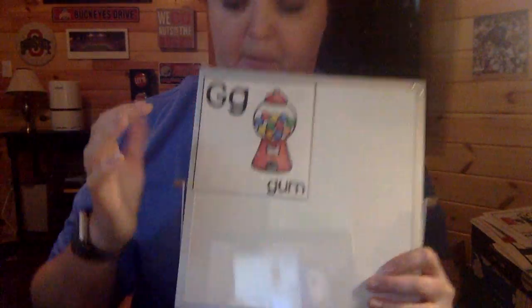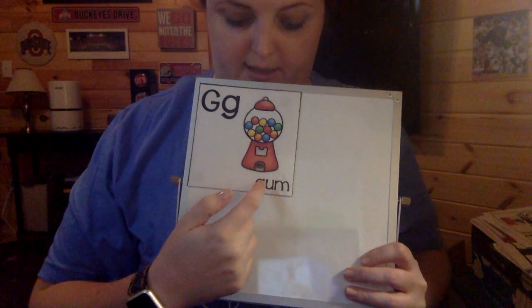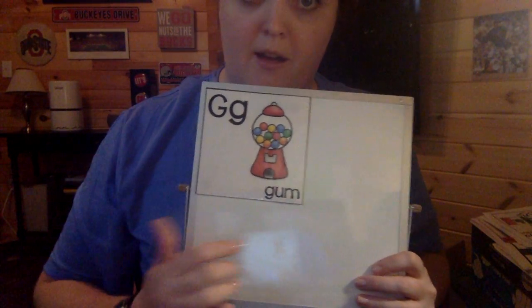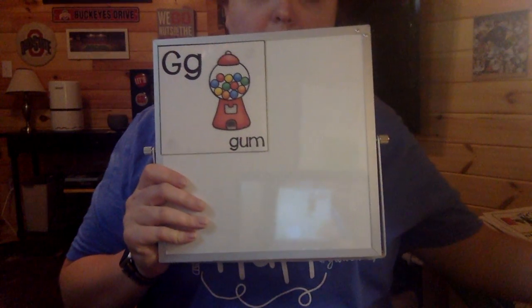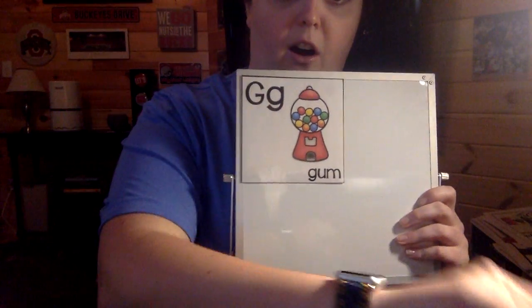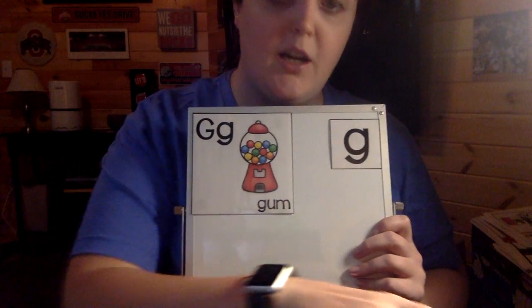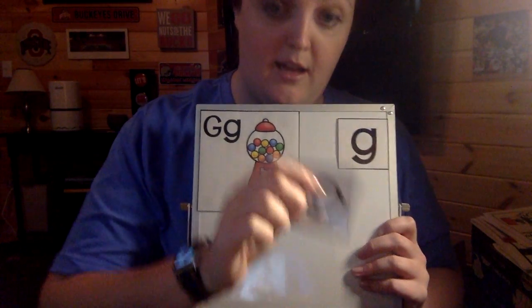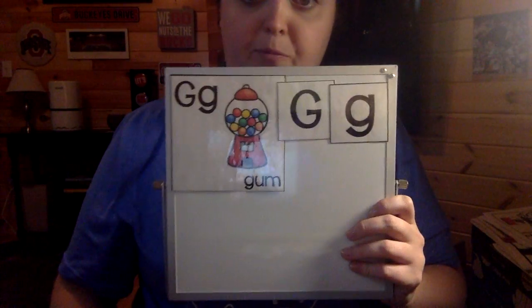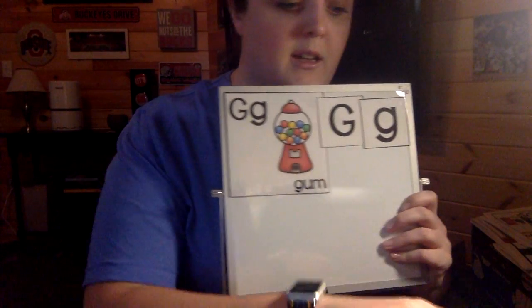And just another review, we have our cards. We have G for gum, with our uppercase and lowercase. This says gum, G-U-M. Then we also have our lowercase g, which is what we're going to talk about today. We have our uppercase G, which we talked about yesterday.